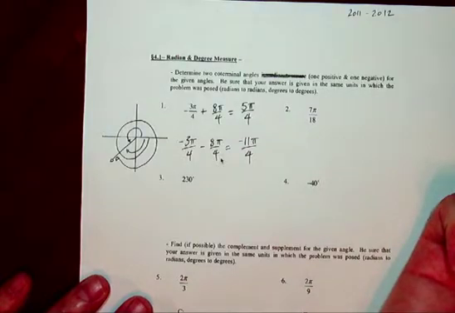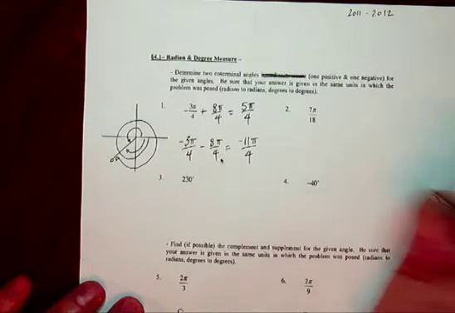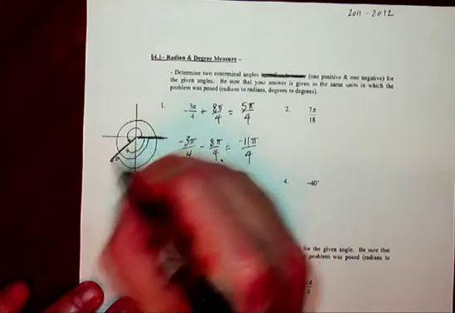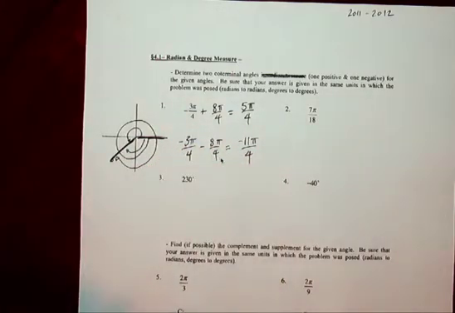Okay? And so they all start at the positive x-axis and all terminate right here. Like I said, those angles are not equal, but they have the same trig ratios, and that's the benefit of it, okay?